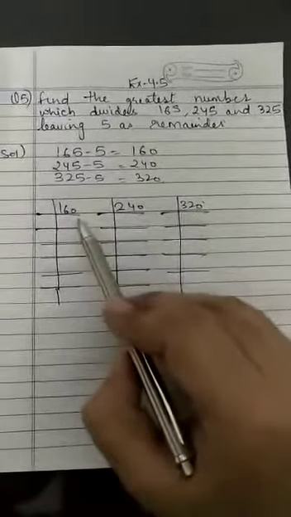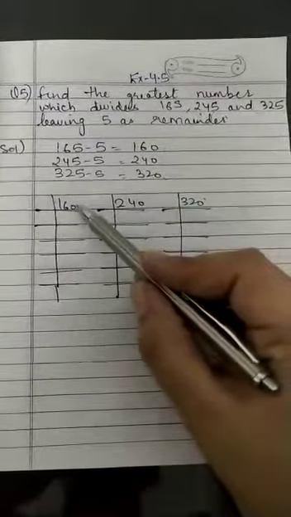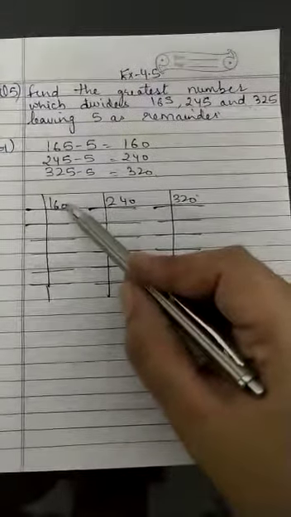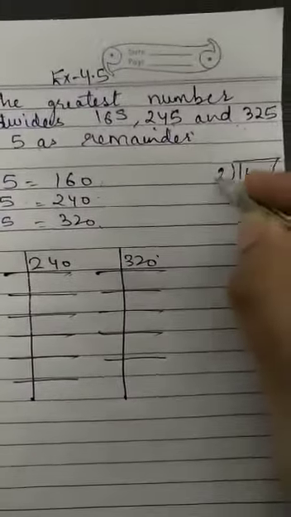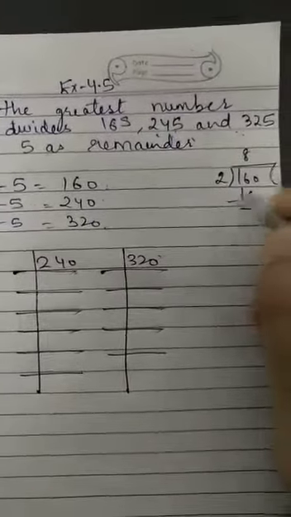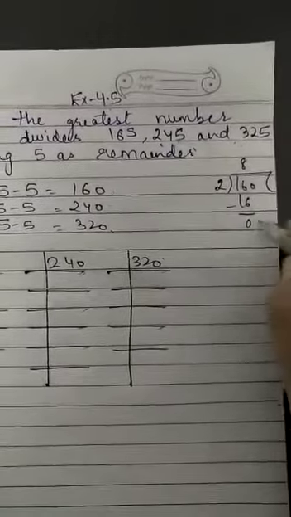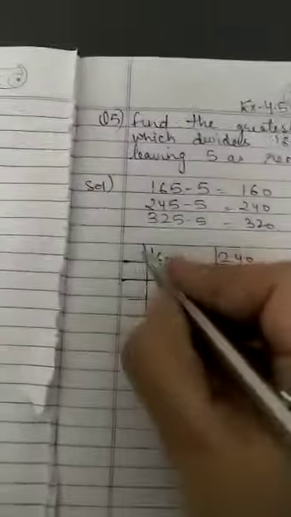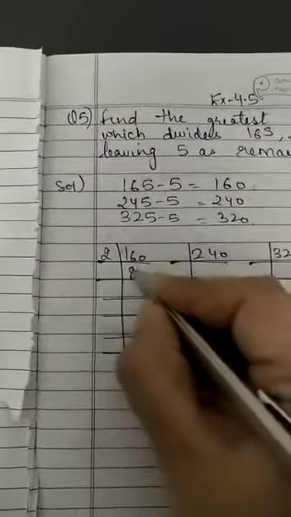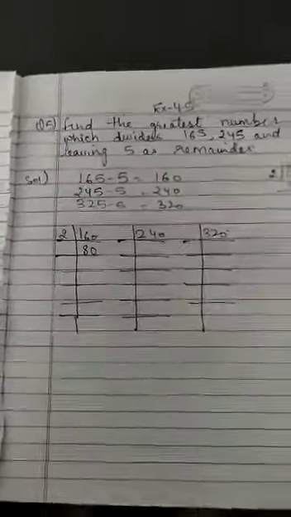Check the divisibility of 2. As you have 0 at one's place, that means this number is divisible by 2. Divide it by 2 in rough work column. 2 8s are 16. 0 will be left. Copy this 0. As it is not divisible, write it here. Now write 2 here and the question which you got, write it here.